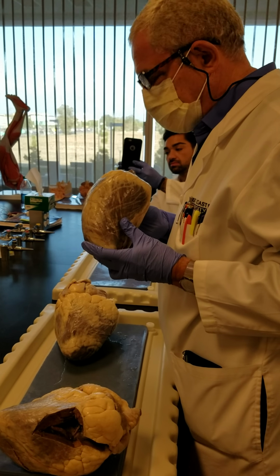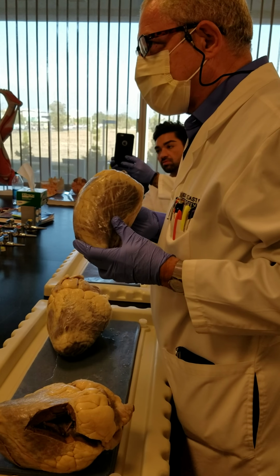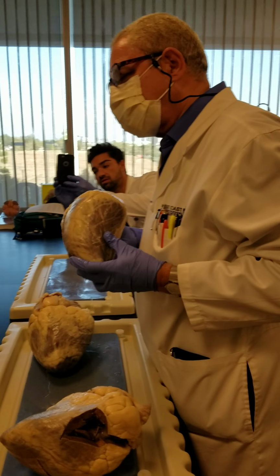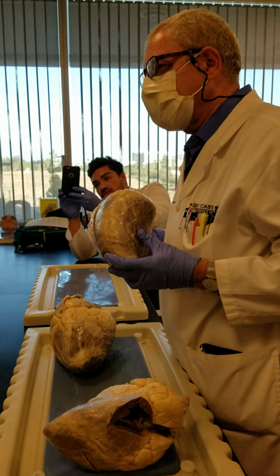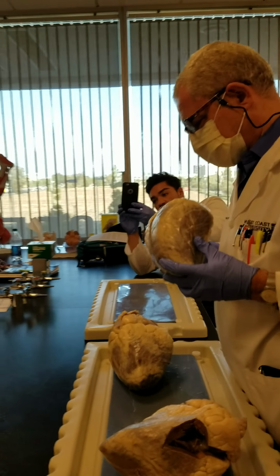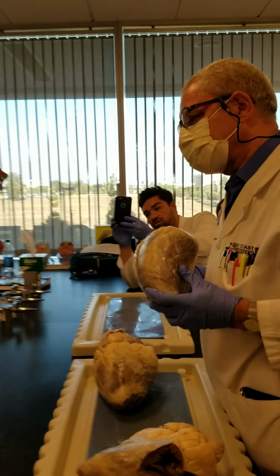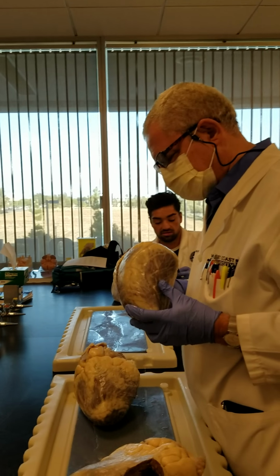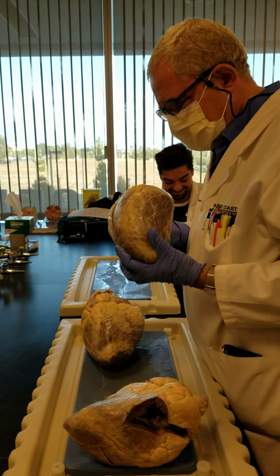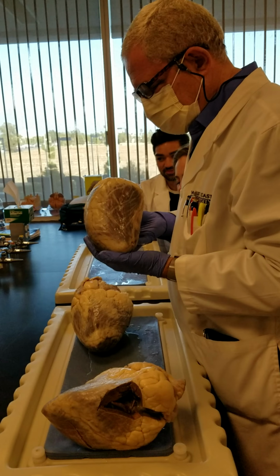Apex to the left, okay? And most of it is towards the left side of the midline, and just a small part on the right hand side. So that's the normal position. This is the base of the heart.